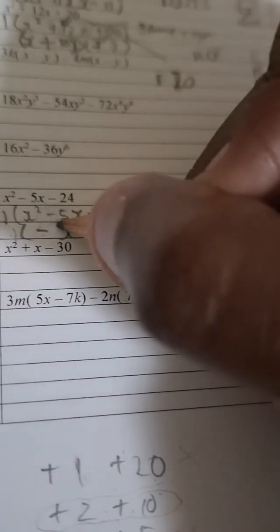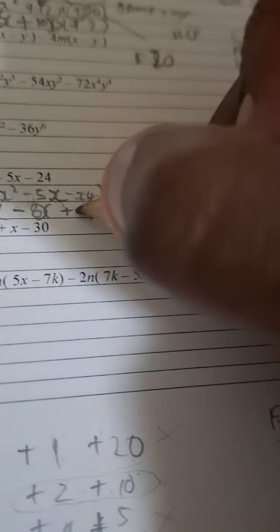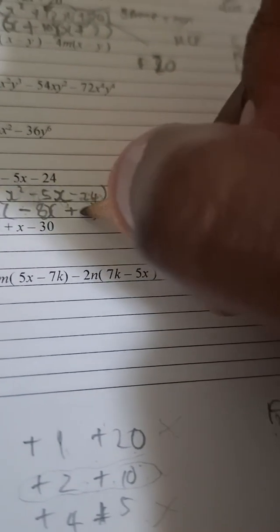And remember, I had already indicated my signs. I knew that the highest factor out of the factors of 24 must have the negative sign. So I have 8 and 3, and then this side, x, and this has been fully factorized.